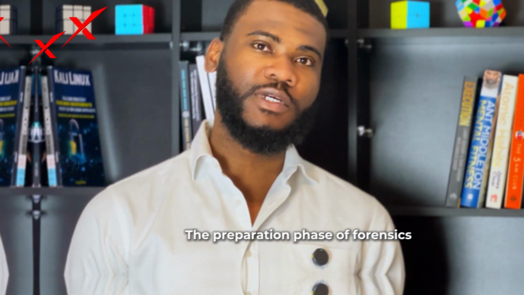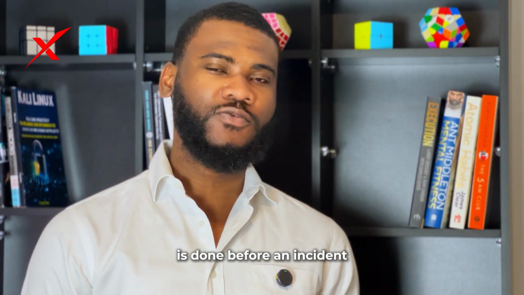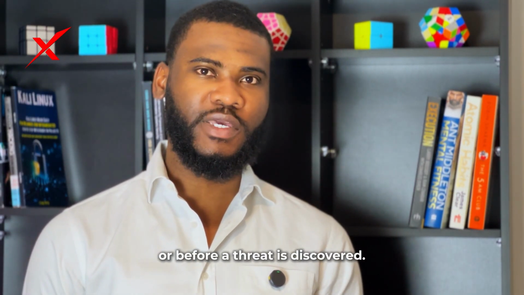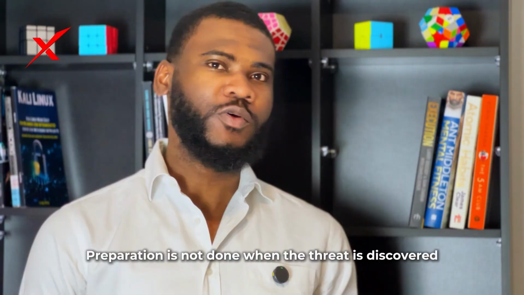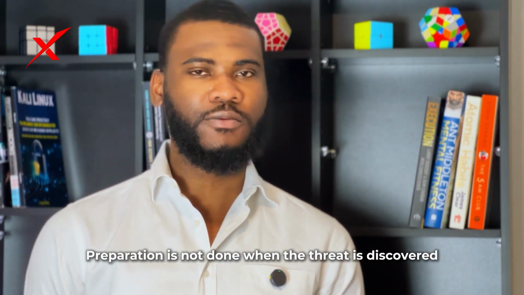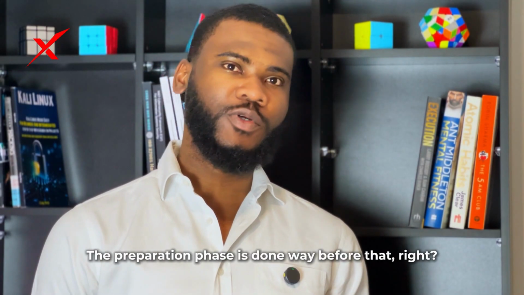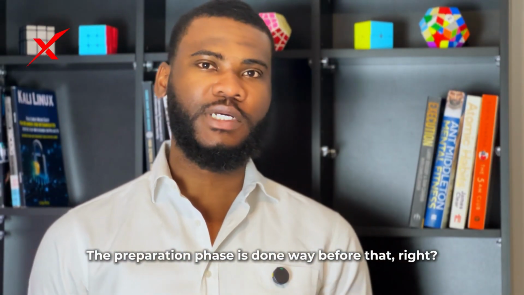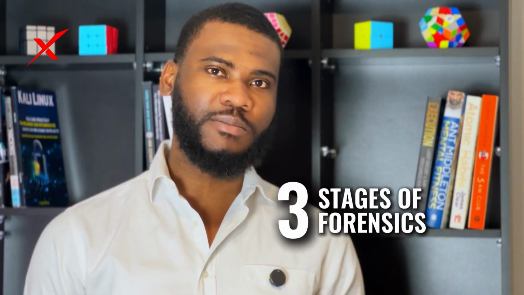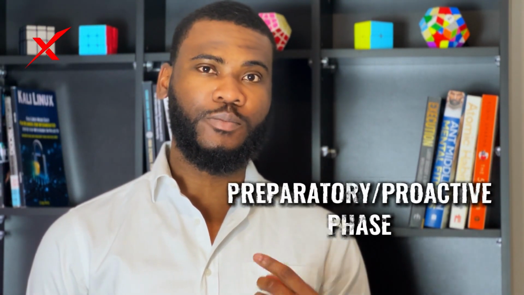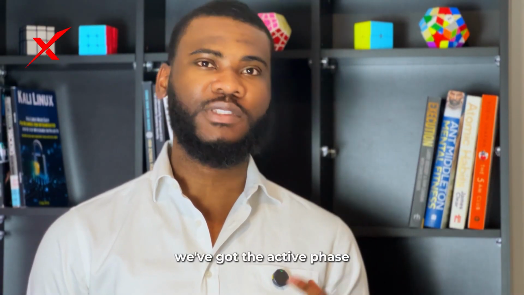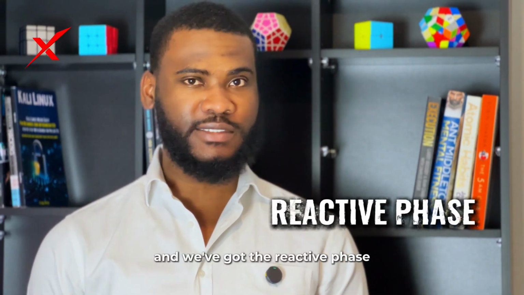The preparation phase of forensics is done before an incident or before a threat is discovered. Preparation is not done when the threat is discovered or after a malware has been found on your network. The preparation phase is done way before that, right? So there are three main types or three main stages of forensics. We've got the preparatory or the proactive phase, we've got the active phase, and we've got the reactive phase.